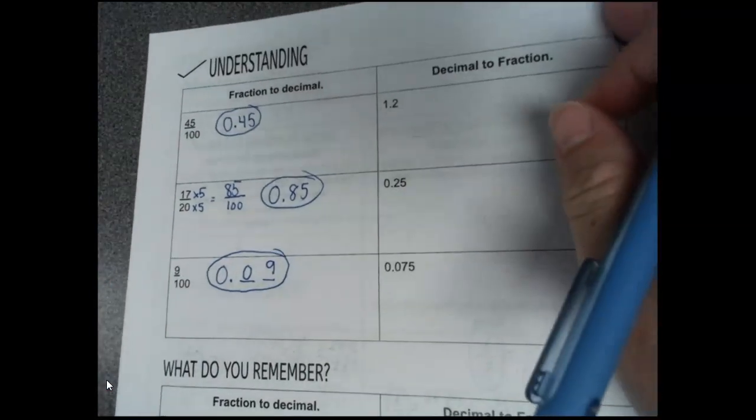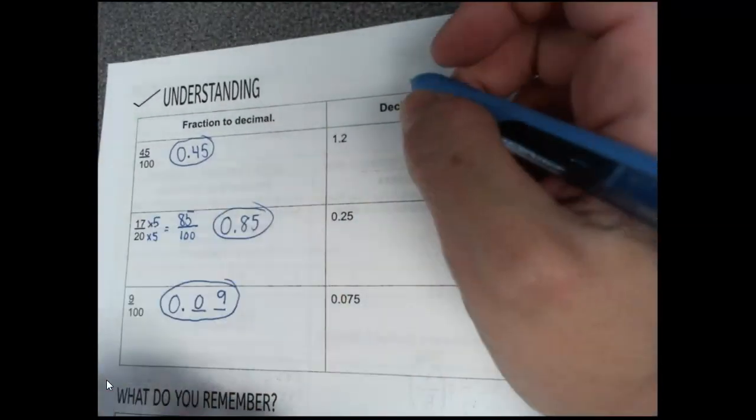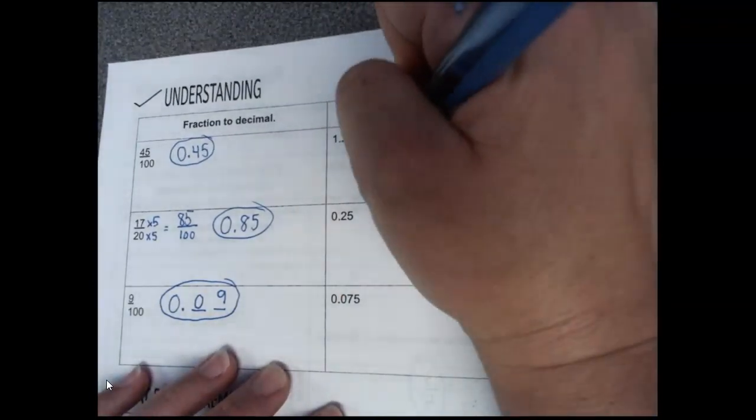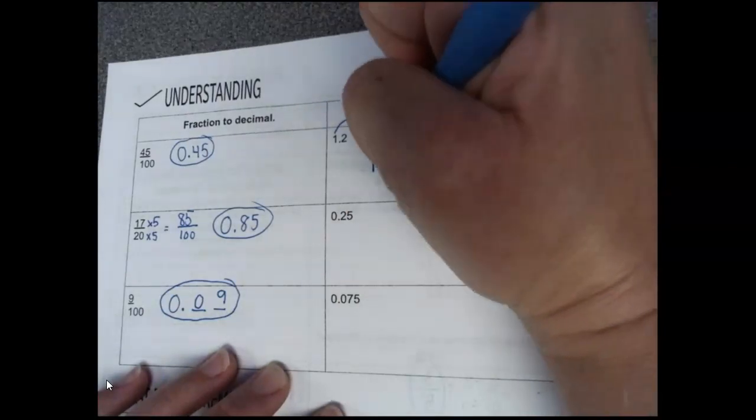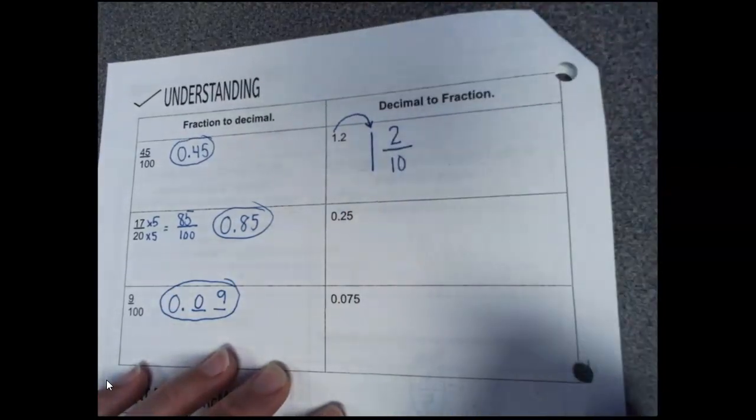Now we're going to go from decimal to fraction. This one has a whole number in it, so we're going to drag the whole number down into our fraction. So the whole number just comes over here. It's like you want to keep that one whole pizza together. The 2 is in the tenths place, so that's 2 tenths. And now we have to simplify it.